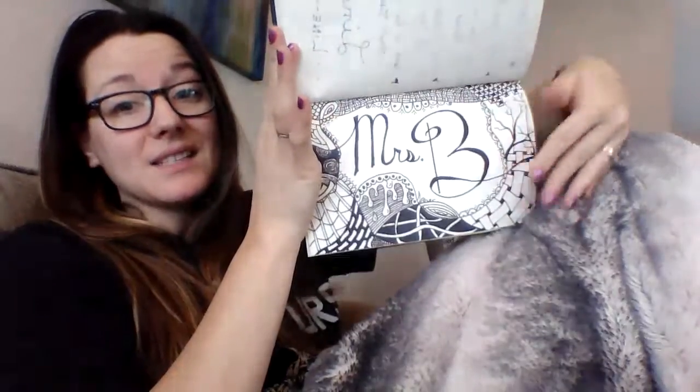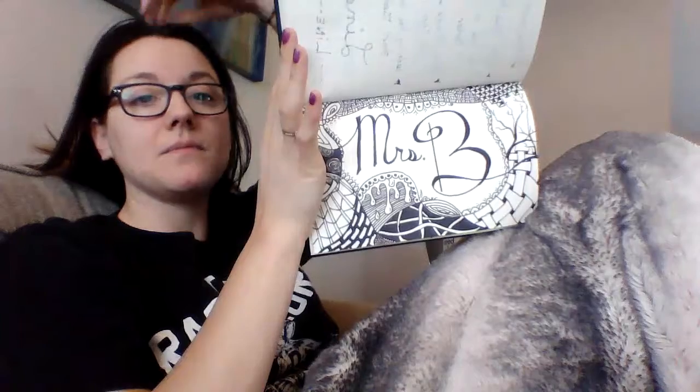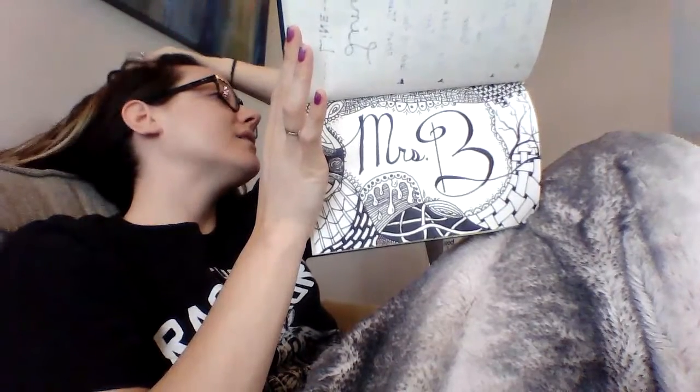You can use any Zentangles that you like for the outside of your, one second. Drake, silent, please. For the outside of your Zentangle.